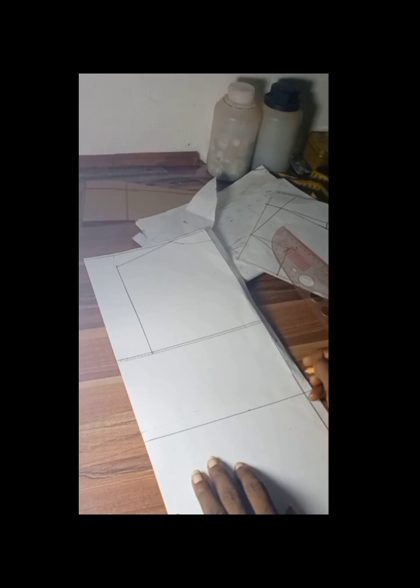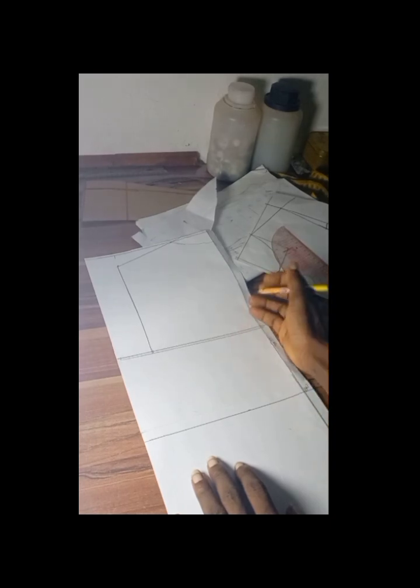So this is 12. This is 12. This is 12, and then the rest is the length. So take your pattern master, and then you will connect it like this. Okay, so this is the waist, back waist, and this is the chest line for back.